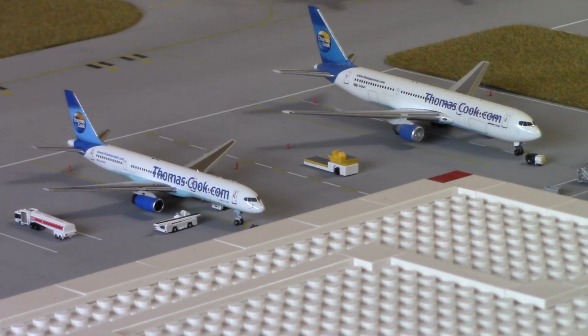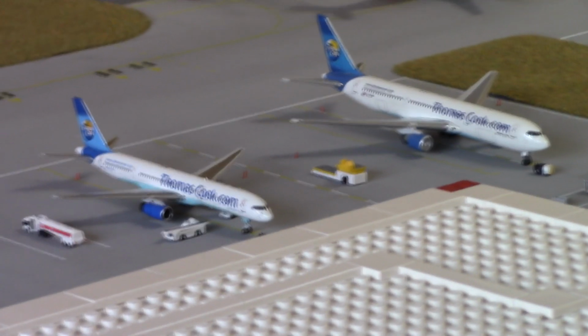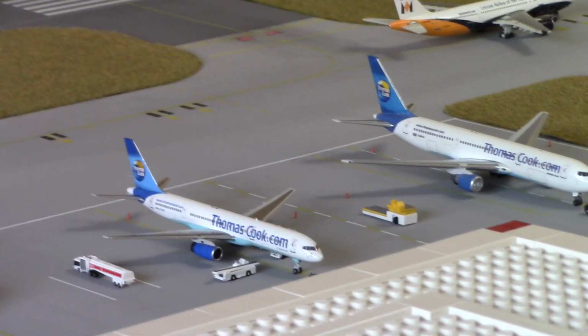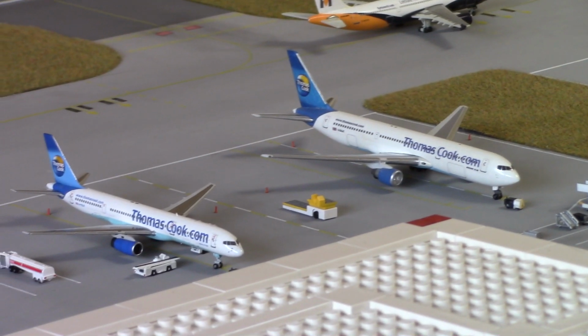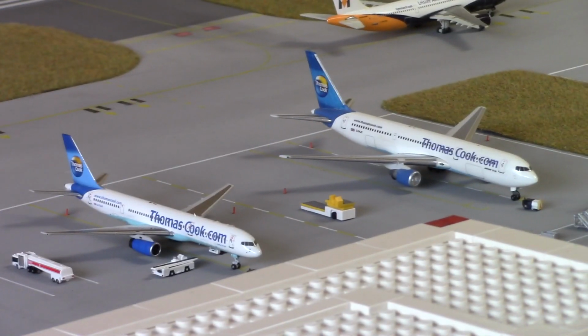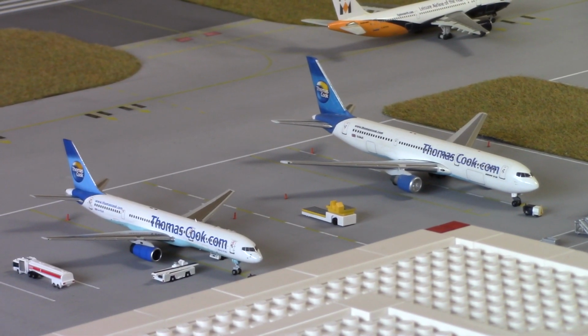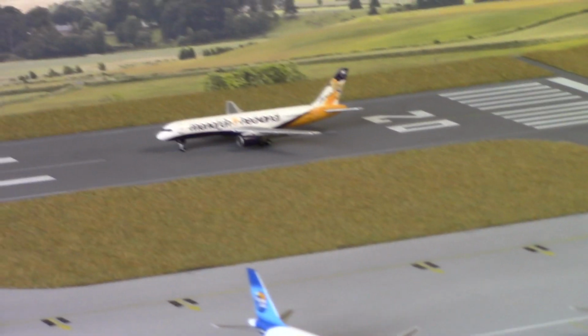This aircraft is D-AJC. I believe this was leased from My Travel for about 5 years maybe. Again, a custom model. I've had it for quite some time. It's actually not too bad. I'm not sure if the windows and stuff are a bit high up, if I'm honest, but generally speaking, it looks the part.